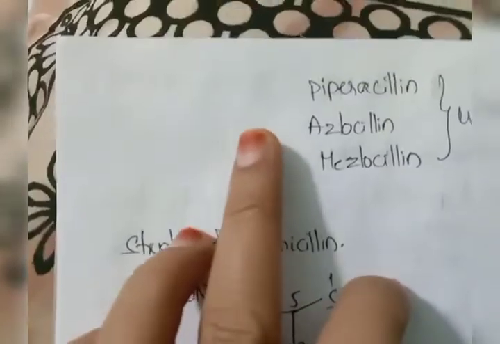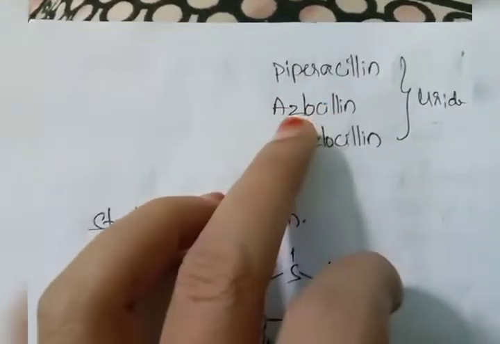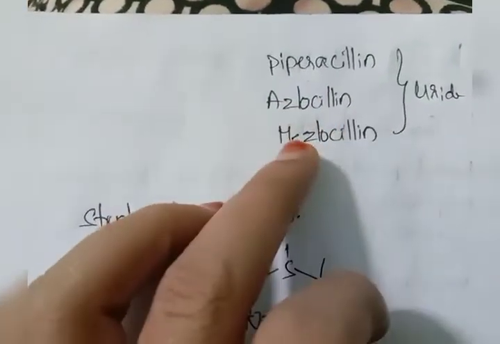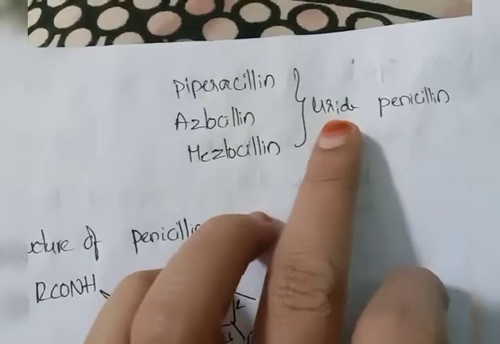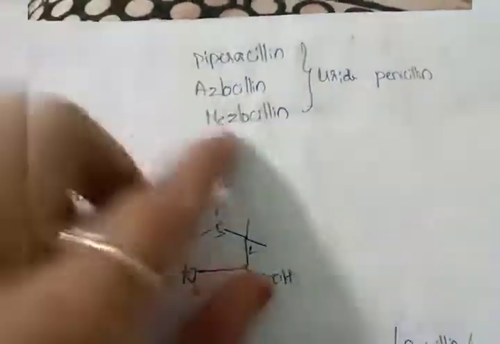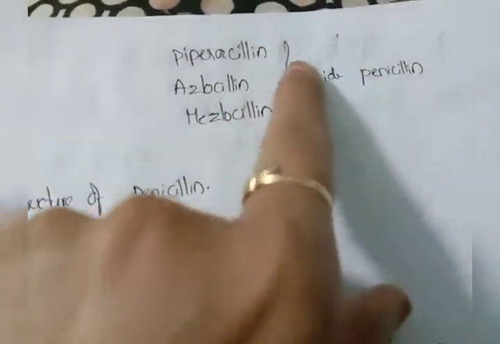Next, piperacillin, azlocillin, mezlocillin. These are also called ureido penicillins. This has a ureido moiety.